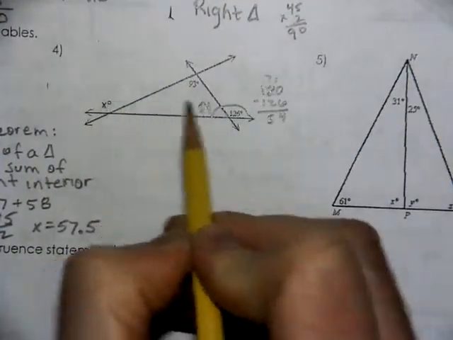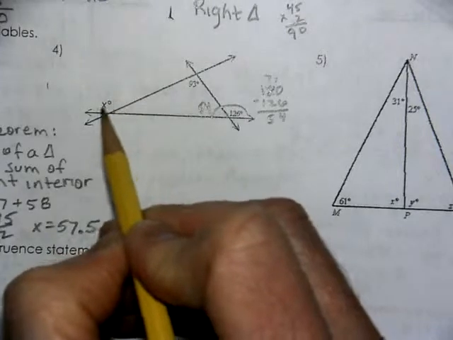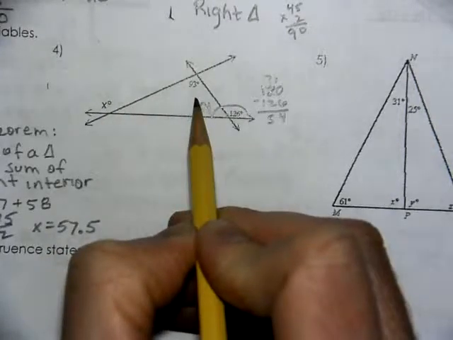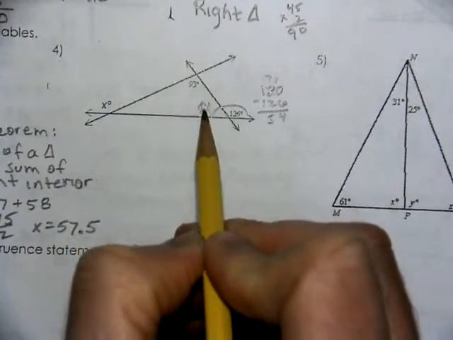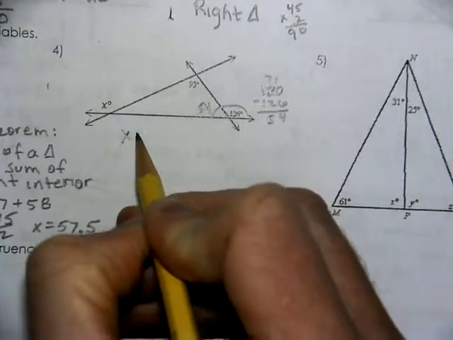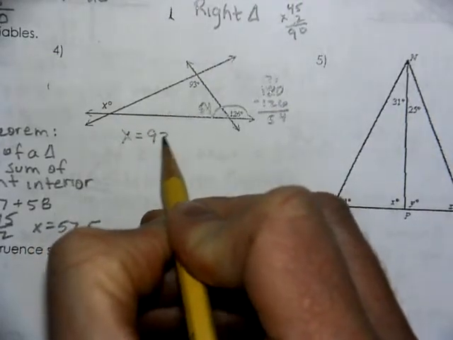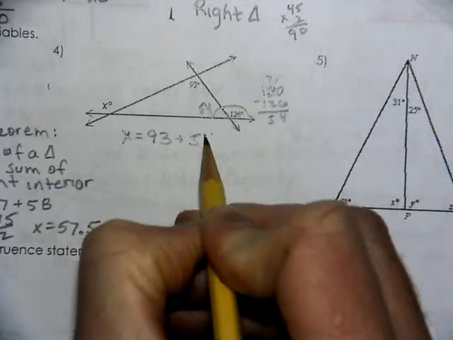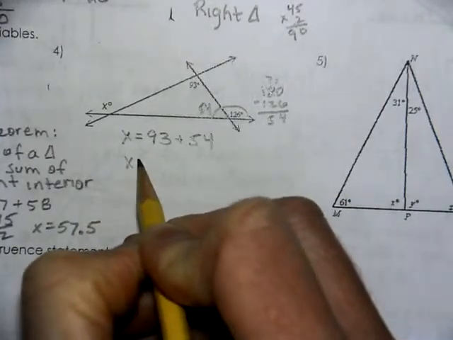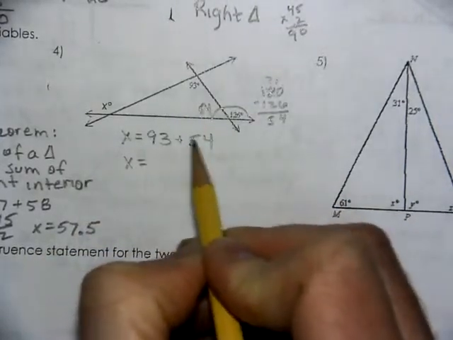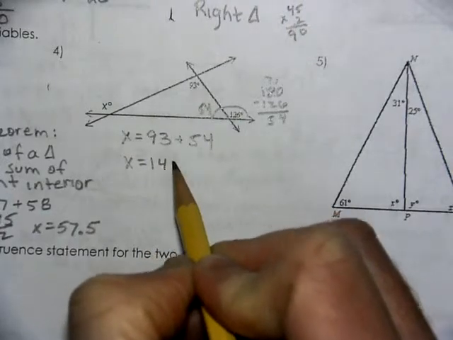Now we can use the exterior angle theorem. The exterior angle equals the sum of the non-adjacent angles. So I know that x is going to equal 93 plus 54. I got 147.